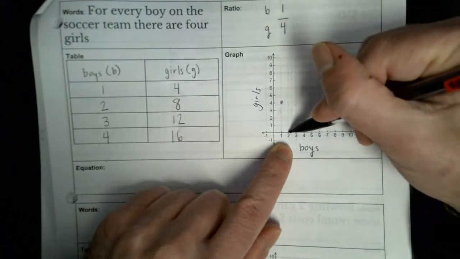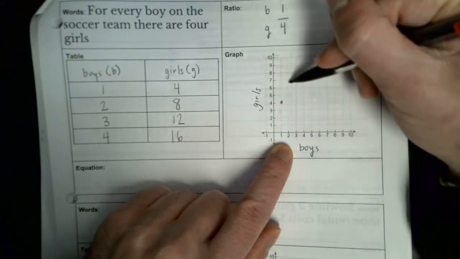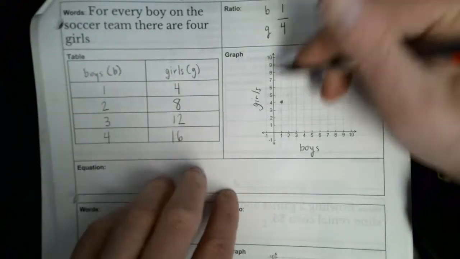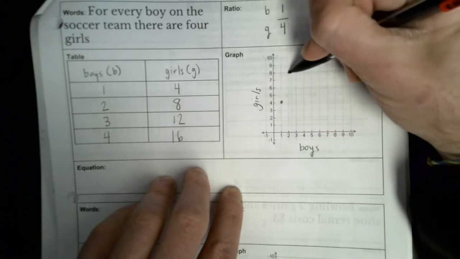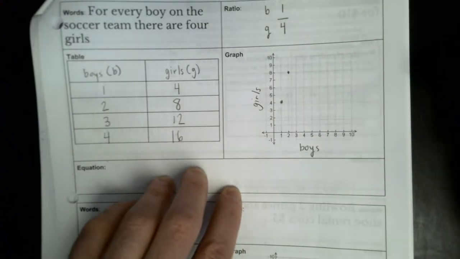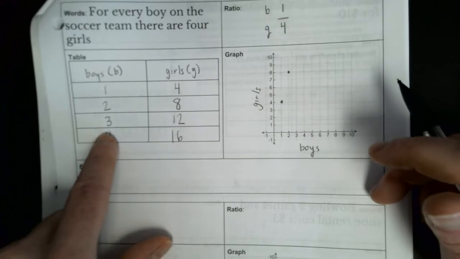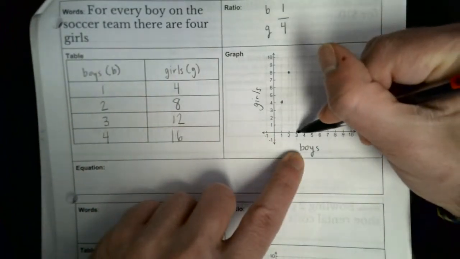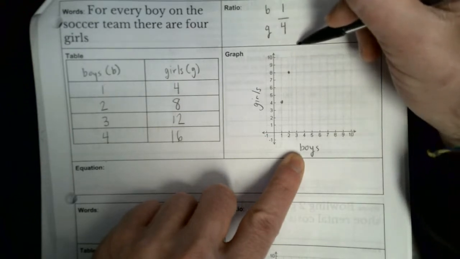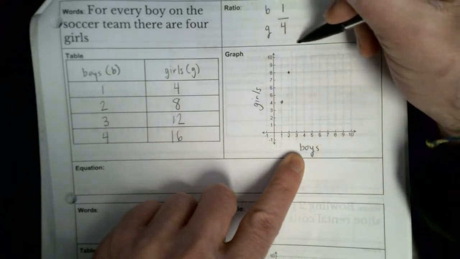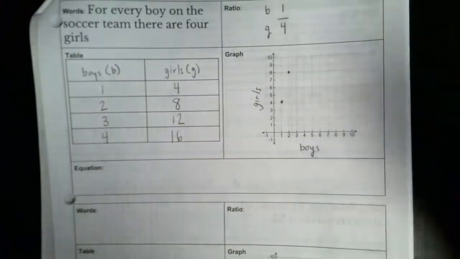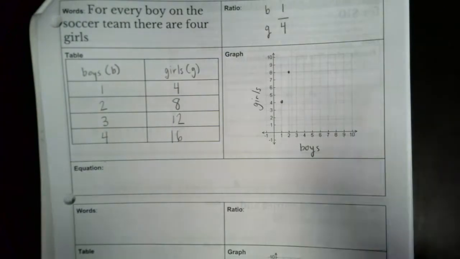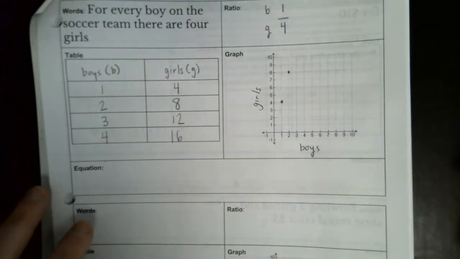Now, if there are 2 boys, there are going to be 8 girls. We got that right from the chart. 2 boys, 8 girls. So 2 boys is going to give us 8 girls. Now, that's as far as we can go, really, with this graph, because if there are 3 boys, there are 12 girls. And if you look here, 3, if we try to go up to 12, we can't. It would kind of be up here somewhere. But that's how you can show a function on a graph. Again, a function is a relationship or a connection between 2 amounts.